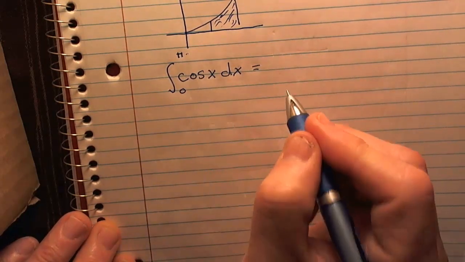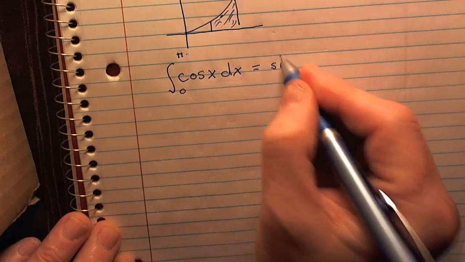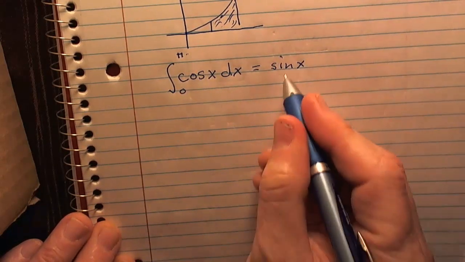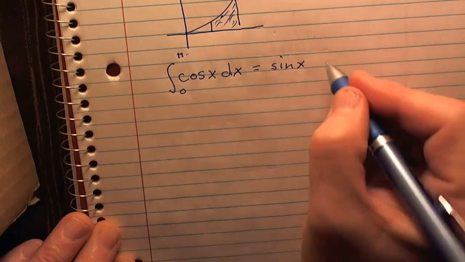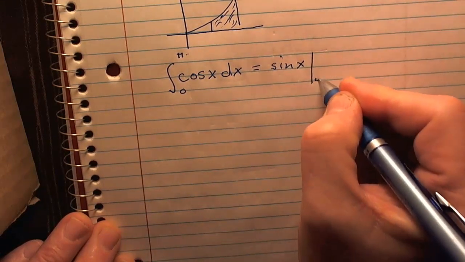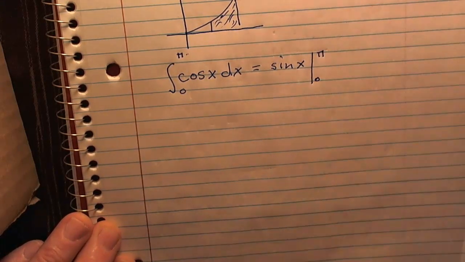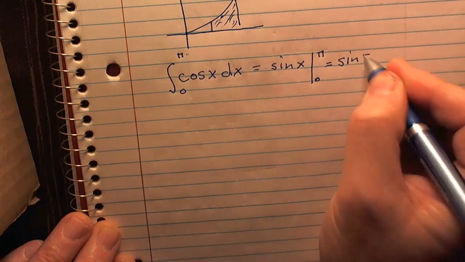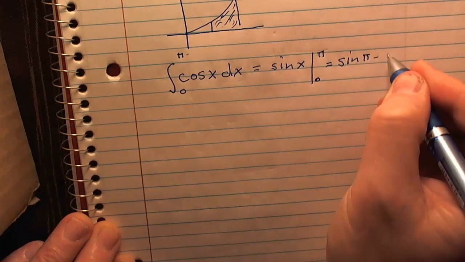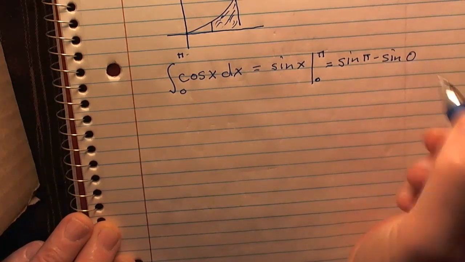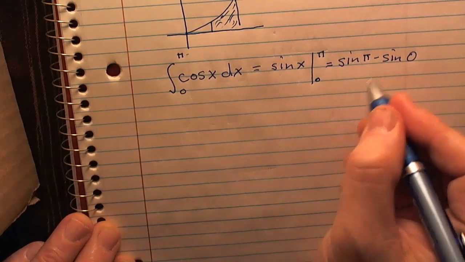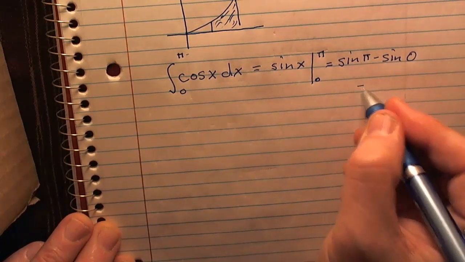The antiderivative of cosine is sine. Because if you differentiate sine, you get cosine. And we're going from 0 to pi. So let's see what that's going to look like. That's going to be sine pi minus sine 0. Look at this. Sine pi is 0, sine 0 is 0, so we just get 0.